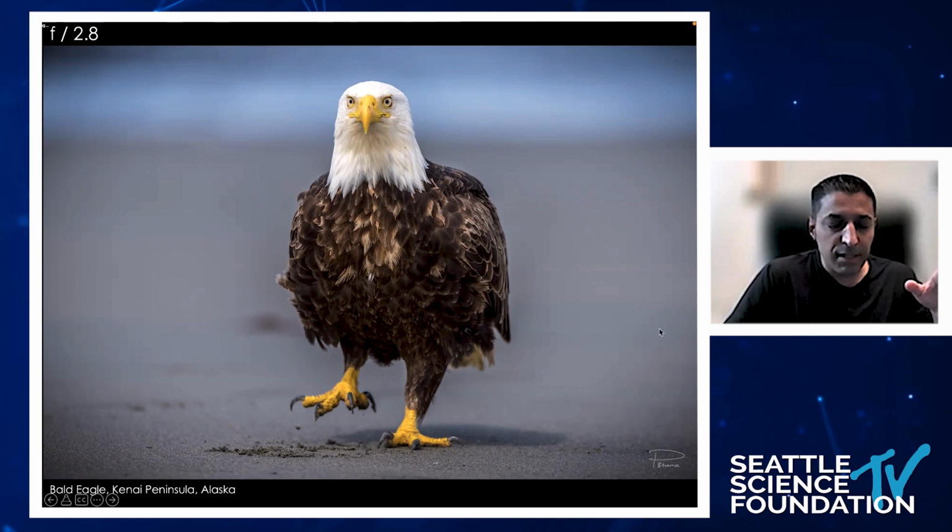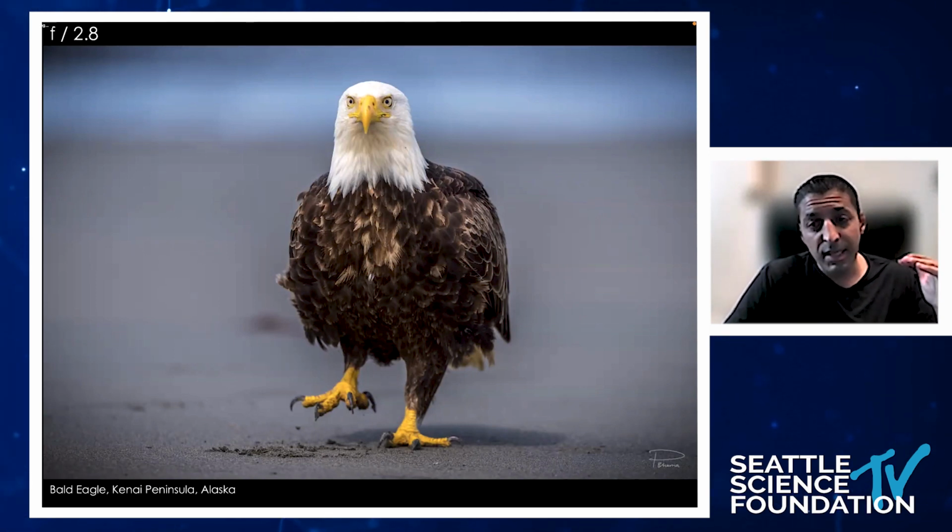This was taken in the Kenai Peninsula of Alaska, and there was quite a bit going on in the background. There's a nice body of water here. There's a lot of sand, and I didn't want that to distract from the actual eagle itself. So again, I used an f number that's low, 2.8, and blurred the background. If I had used an f number that was higher, say 9, 10, 16, even 22, the image would look too busy and not have this three-dimensional effect to it.